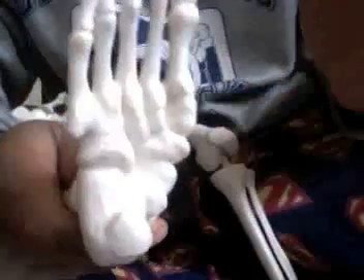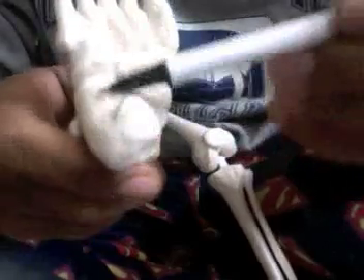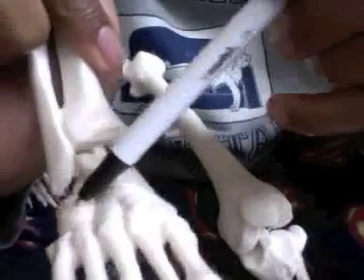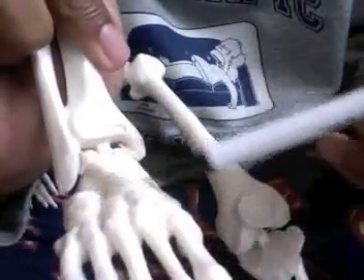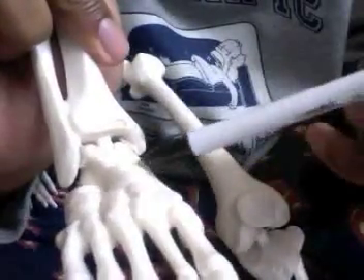For the tarsus, we'll go into some foot bones. We have your calcaneus, which forms the heel. The talus, which actually articulates with your fibula and your tibia on the top side here. You have your cuboid, which articulates with your calcaneus, and your navicular, which articulates with your talus.